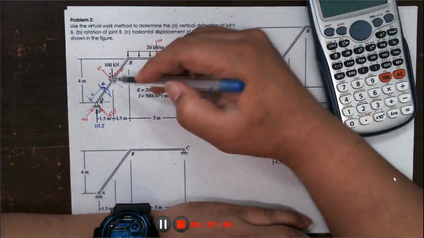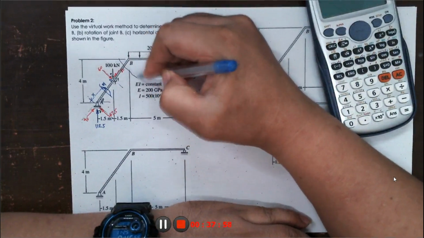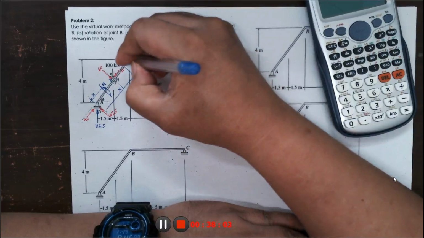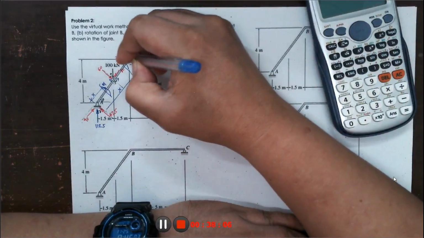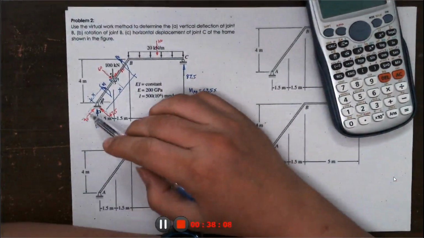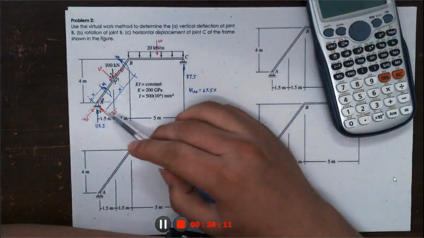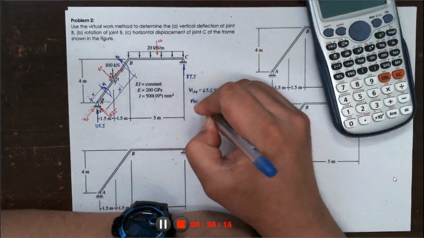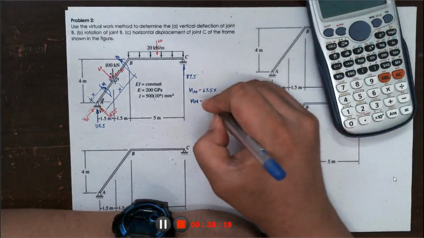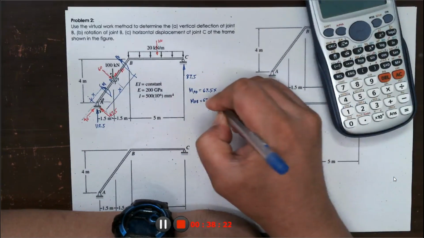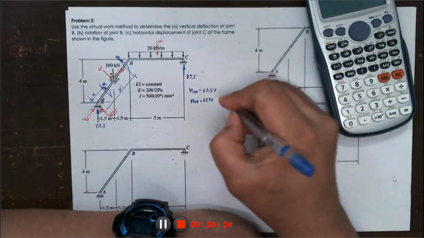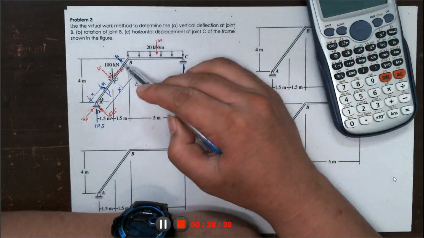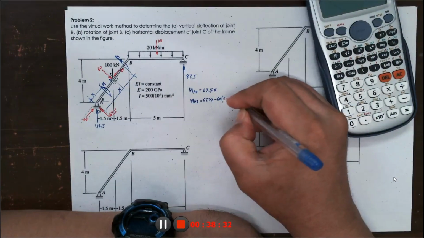Okay. So for DB, cut here, take x, and the moment. There are no moments from these two, right? So you only have 67.5 and 60. So MDB is equal to 67.5x minus 60 times this distance, that's x minus 2.5.